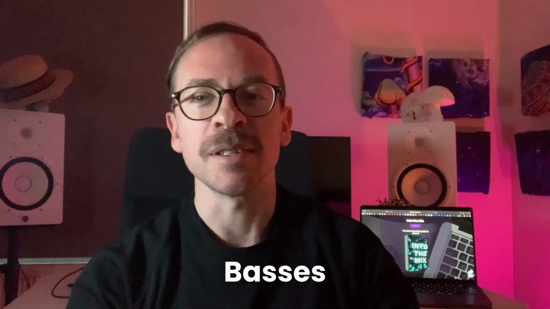And that is very important when you're trying to keep your bass sounding as clean as possible. It's a minor detail, but these minor details add up to making a big difference overall. So next up, make sure to record your basses into audio. This is why.